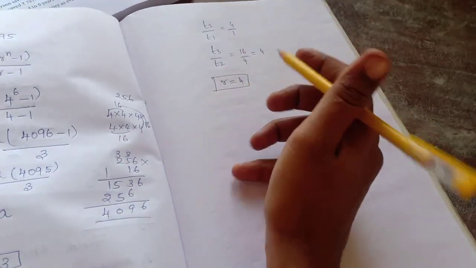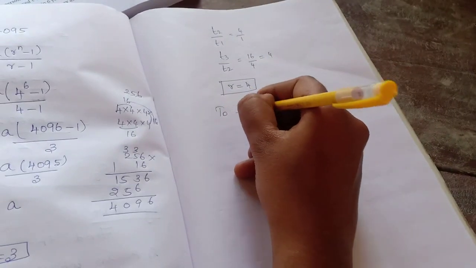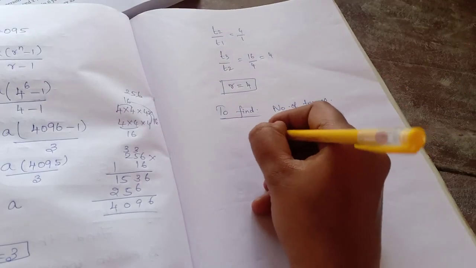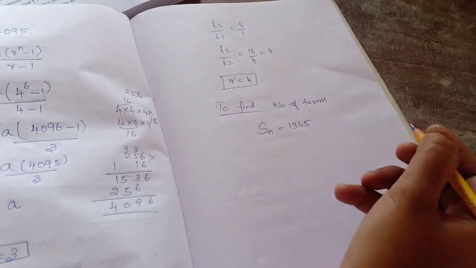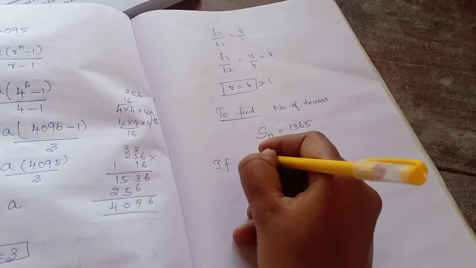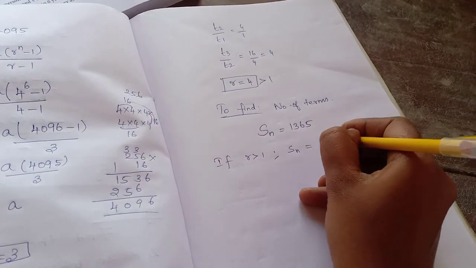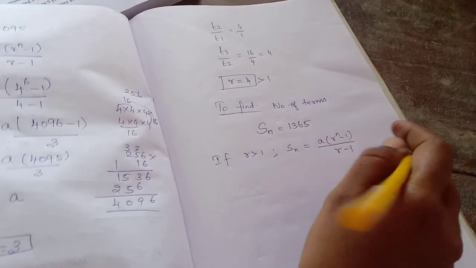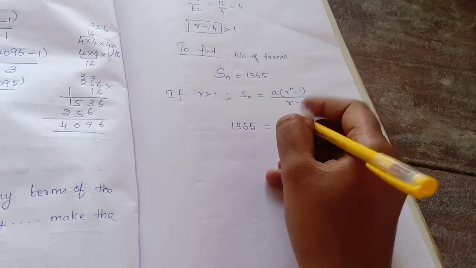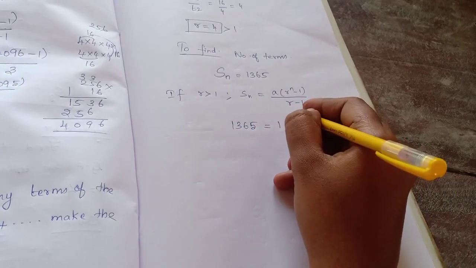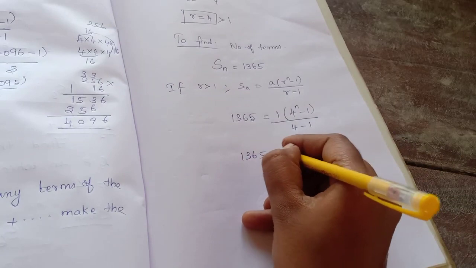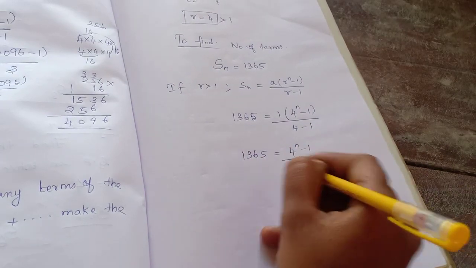Make the sum. This much sum is given. So Sn, how many terms? Terms we don't know. To find number of terms, Sn is given, 1365. That n only we need to calculate. So here R value is 4. That is greater than 1. If R value greater than 1, then Sn is equal to A into R power n minus 1 by R minus 1. We can use this formula. So Sn value 1365, which is equal to A value 1, R value 4, power n we don't know, minus 1 by 4 minus 1. Very simple. 1365 is equal to 4 power n minus 1 by 3. Just multiply this.